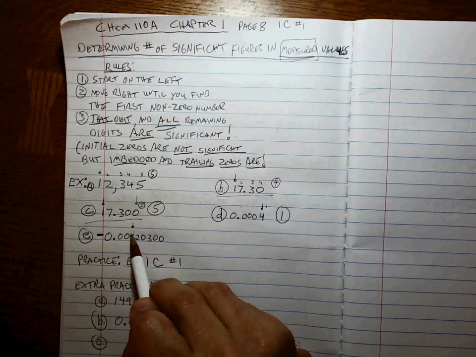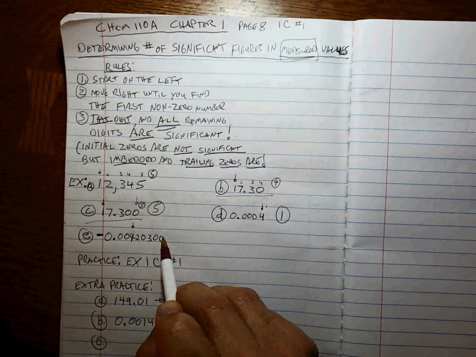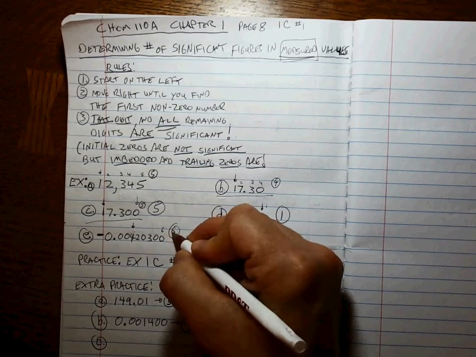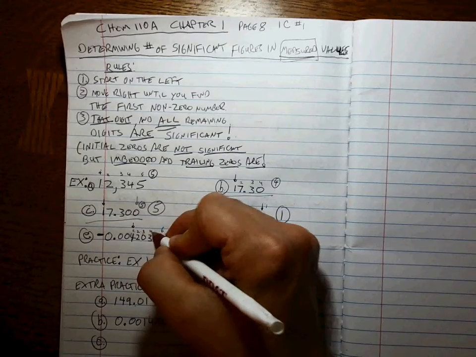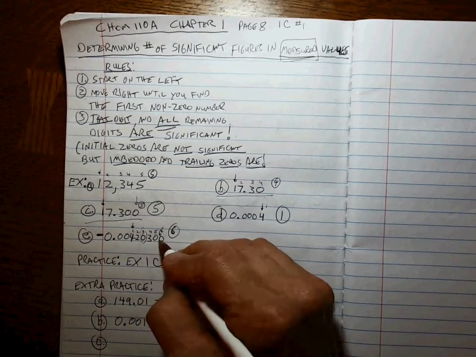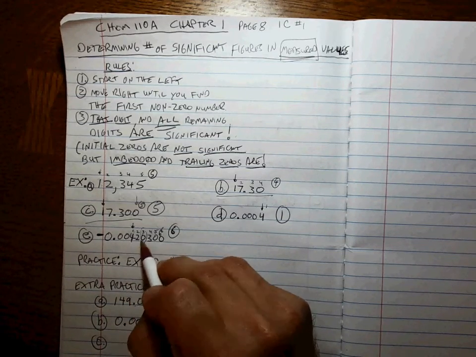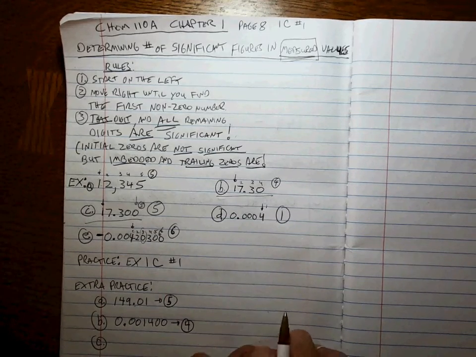That number and all the rest are significant. 1, 2, 3, 4, 5, 6. 6 significant figures. This is an embedded 0. It's stuck in the middle. Initial zeros are not significant, embedded and trailing zeros are, and that's why this number has 6 sig figs.